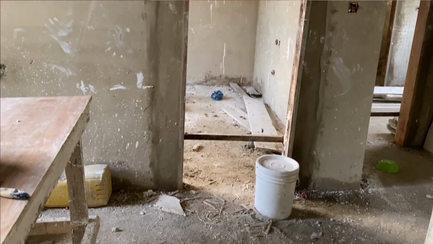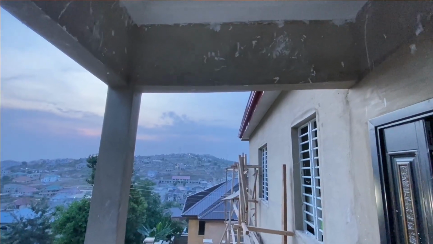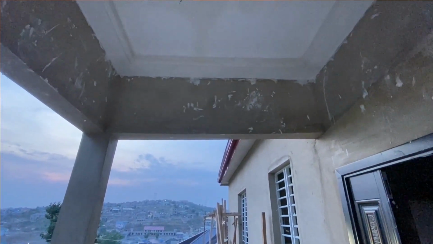Yeah, so as you can see, these are the designs for the bedrooms: the first bedroom, the second bedroom, the third bedroom, the master bedroom. And this is the design for the hall. This is the design for the balcony. And this is how I did it for the bathrooms.